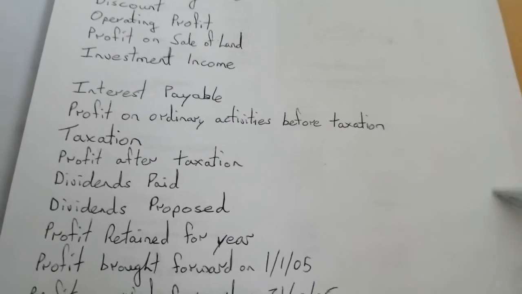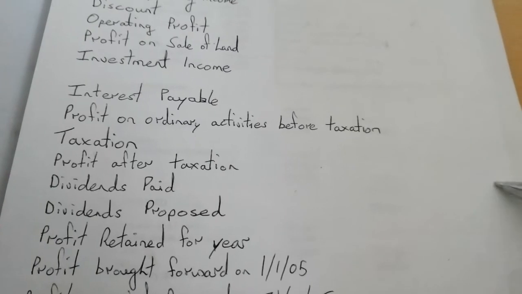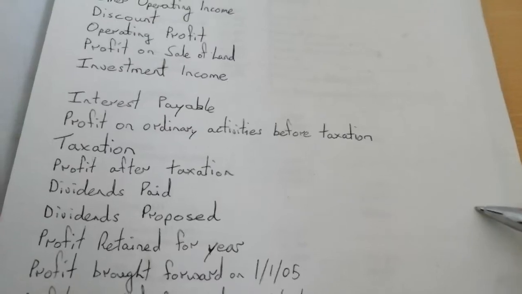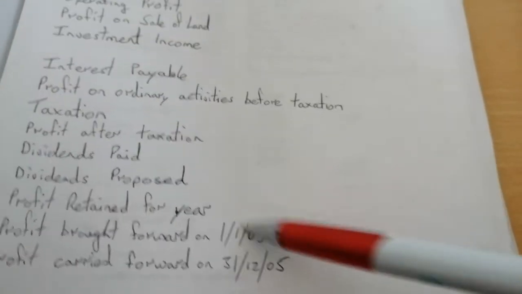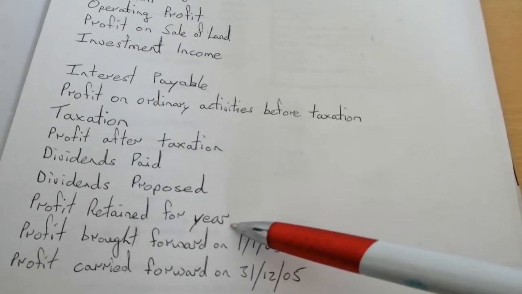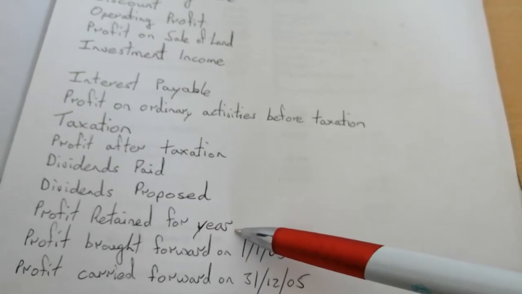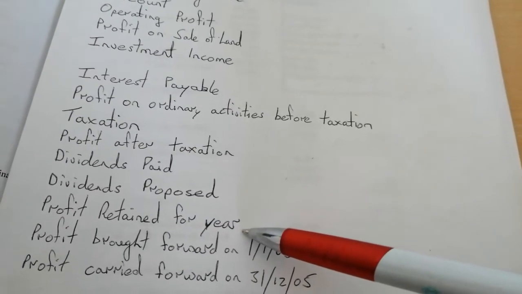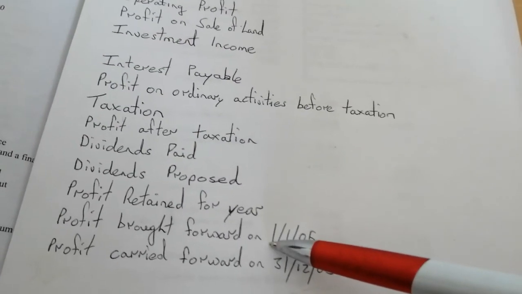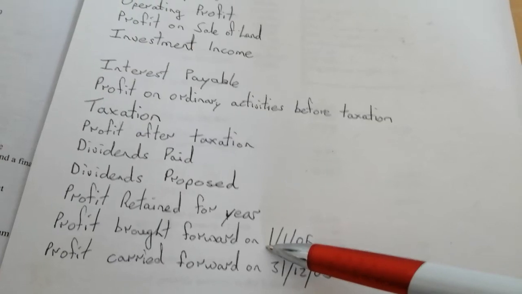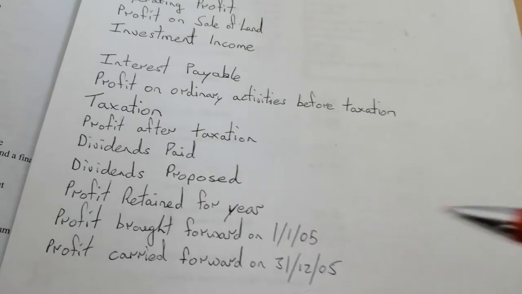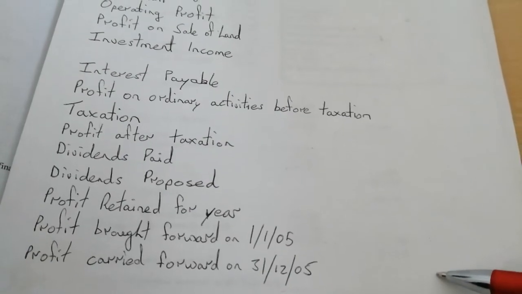How we do it is we pay some of it out to our shareholders. We give them some of our profit, our dividends paid and dividends proposed here. We'll talk about them later. And the rest of it we retain. We keep it in the business to maybe invest in the following year for different projects or to expand our business or something like that. So this profit that we retain from this year is added to the profits that we've been carrying forward from previous years to give our total profit that we're carrying forward at the end of 2005.